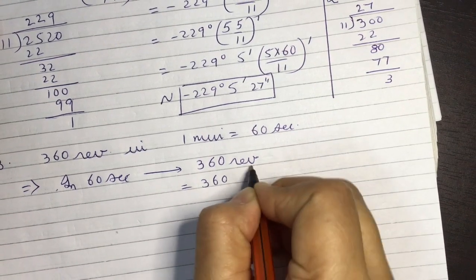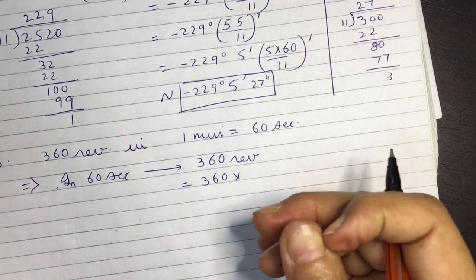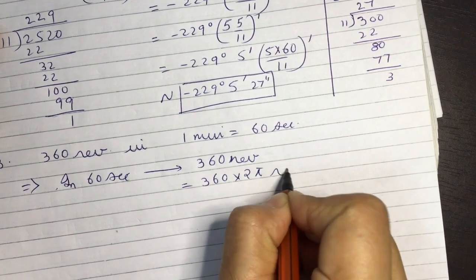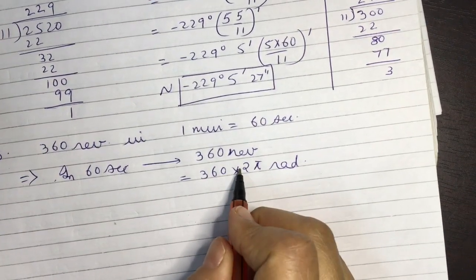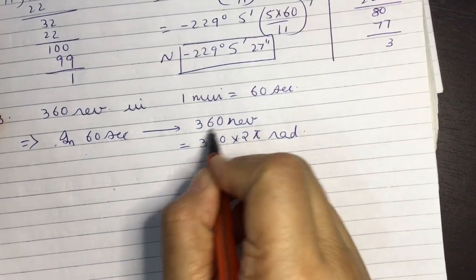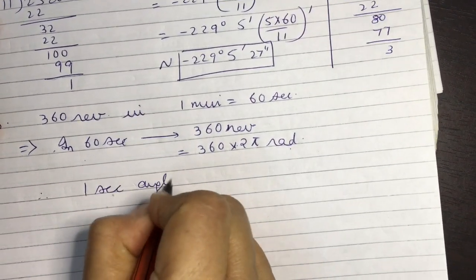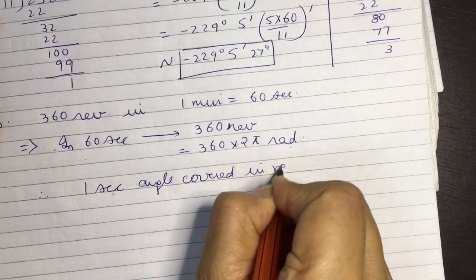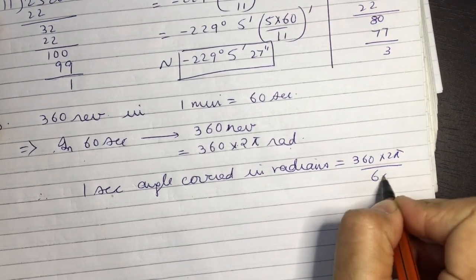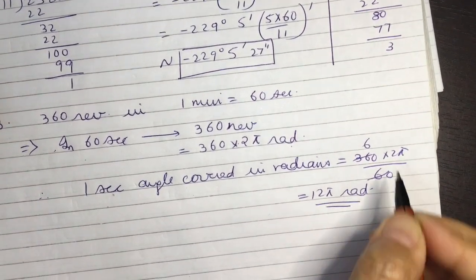Angle covered in 1 revolution is, now since we have to write in terms of radians, the angle covered in 1 revolution is 2 pi radians. So in 60 seconds it covers so many radians. Therefore in 1 second the angle covered in radians will be equal to 360 into 2 pi upon 60. This is equal to 12 pi radians, which is the answer.